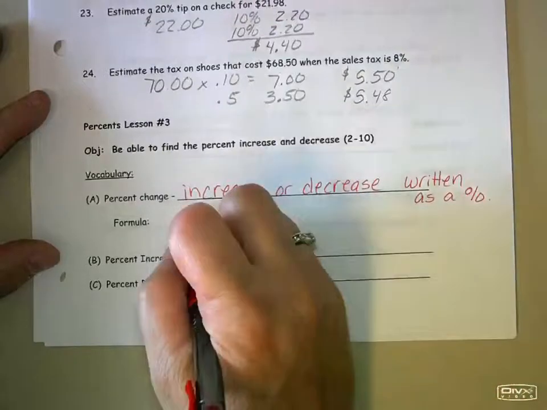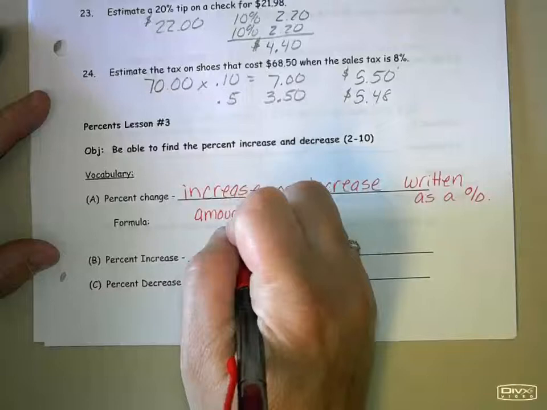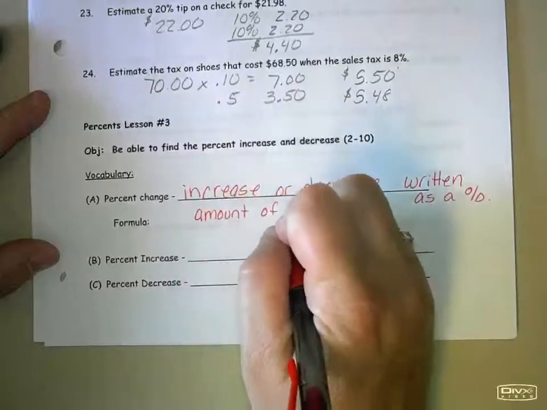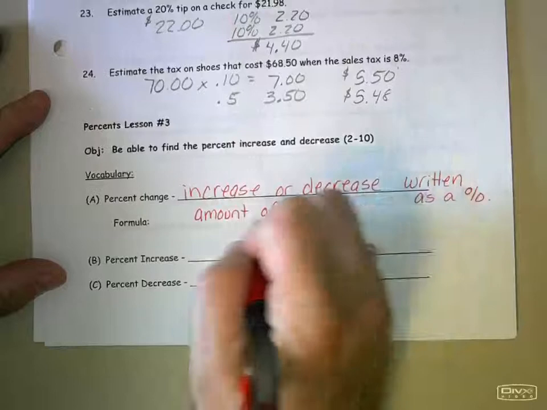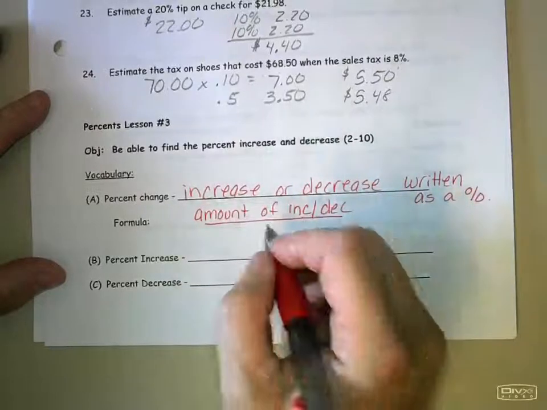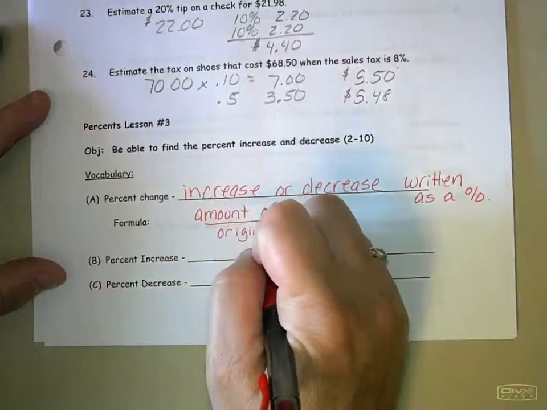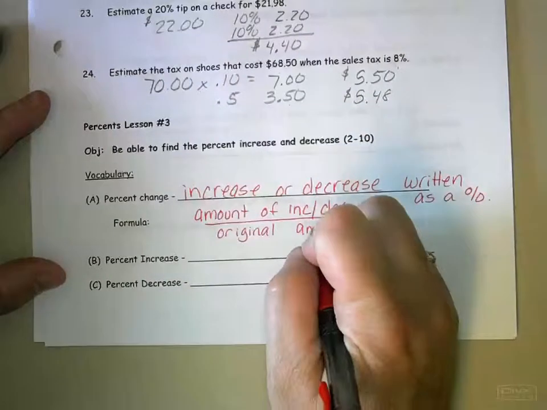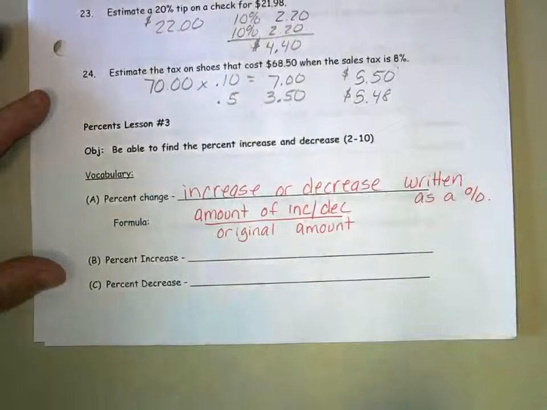Our formula is the amount of the increase or decrease divided by the original amount.